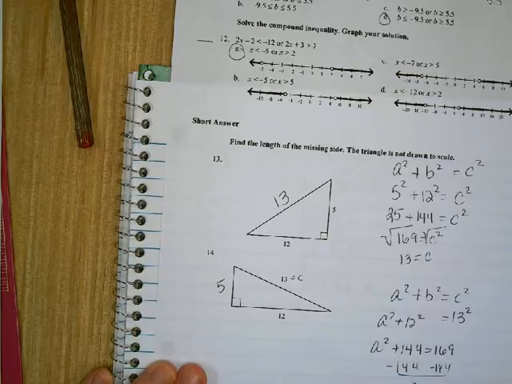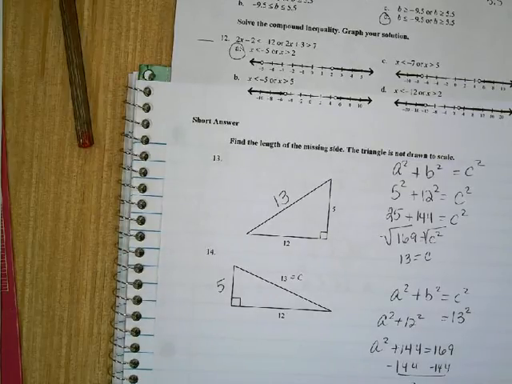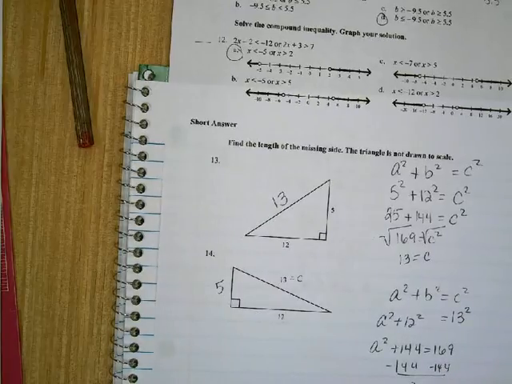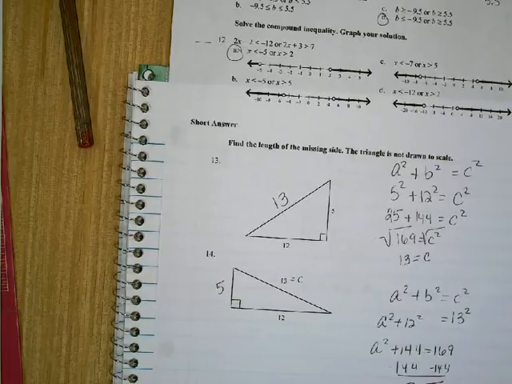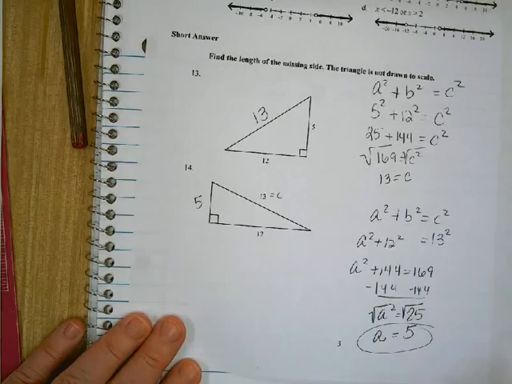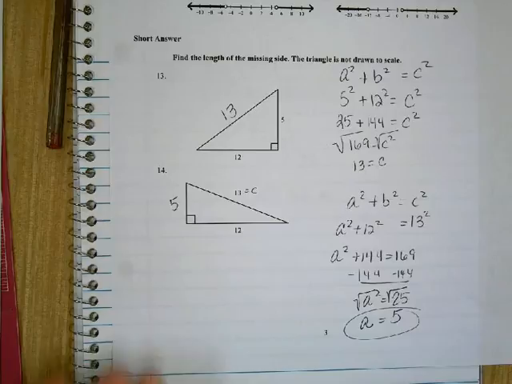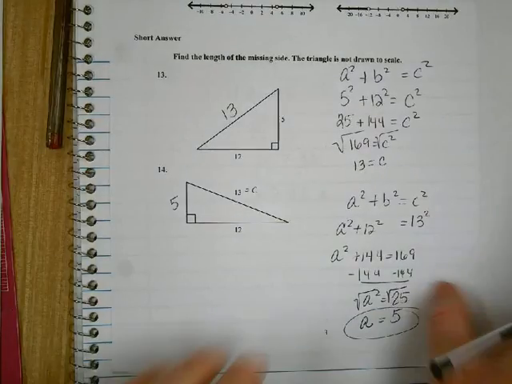And what do you do at this point? I think everybody can get here and doesn't have any trouble. I just want to be sure you know what's the next step. Take the square root of each side. And the square root of A squared is A, and the square root of 25 is 5. So that's our answer to 14. Do y'all have any questions on 14? Okay.